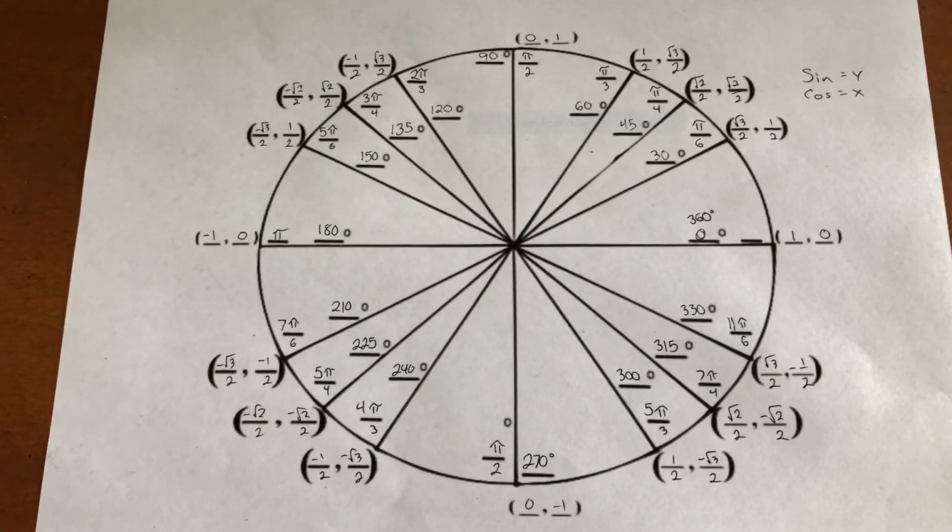Using a unit circle along with that table we made earlier, you can find the coordinate for any of the special right triangles and how they lay on a circle and what quadrant they lay in without having to use a calculator.